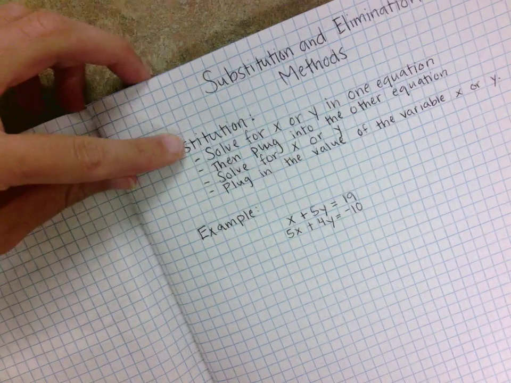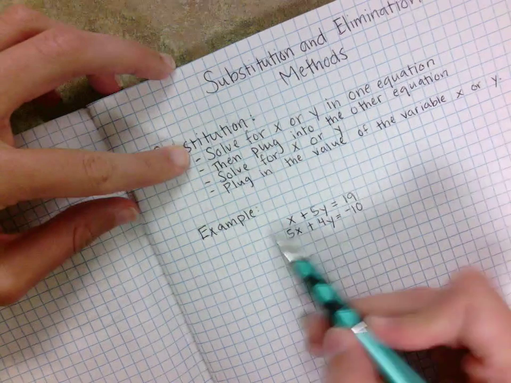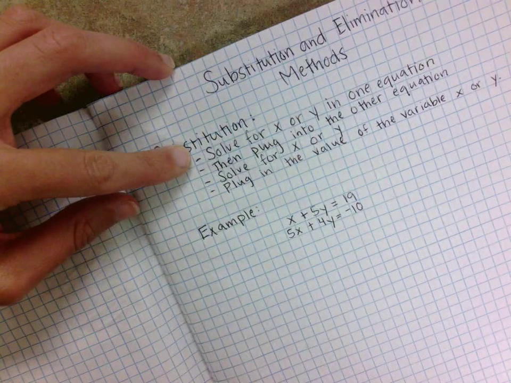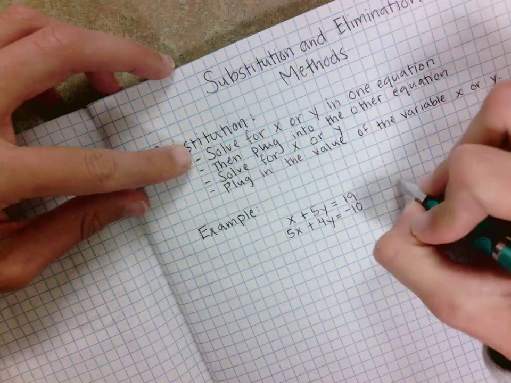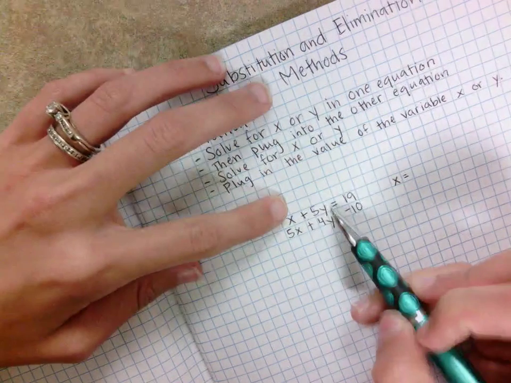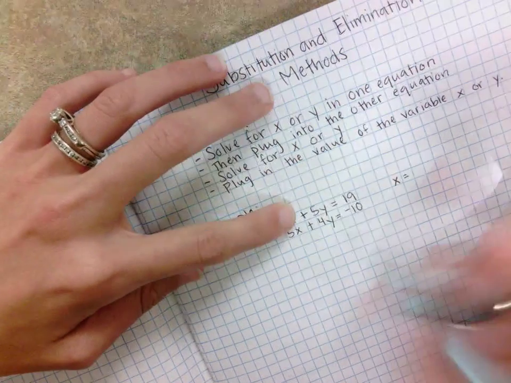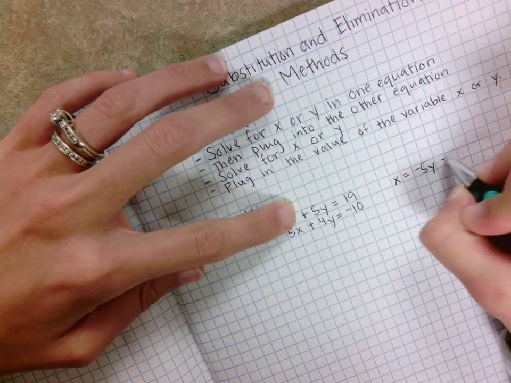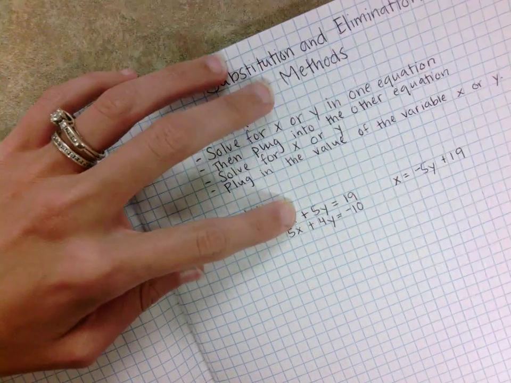You're going to take this first equation and solve for x because it's standing alone. So x equals, to solve for x, you have to move it over. So it's x equals negative 5y plus 19.